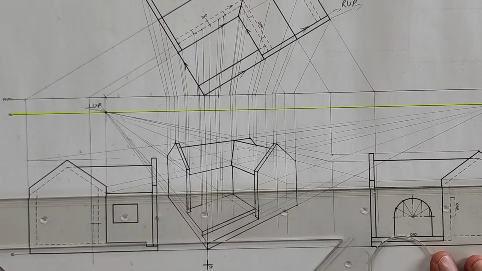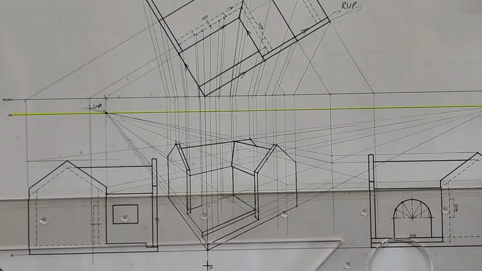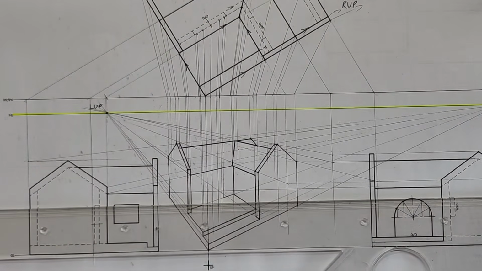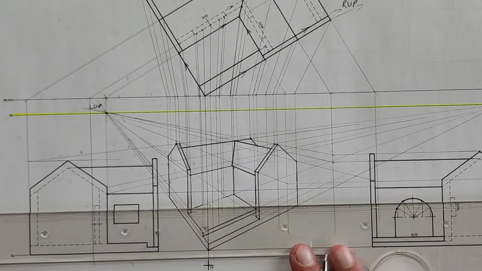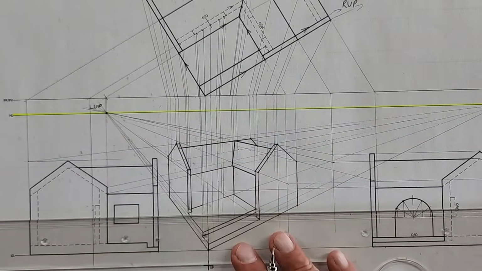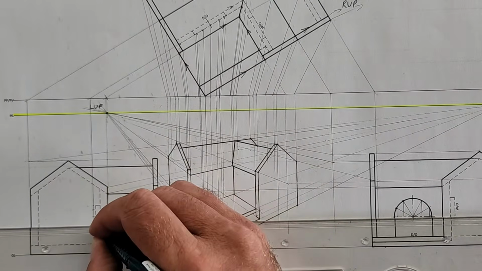Did my paper move now? Looks like it. Some movement. Right, there we have it. Okay, there's the first one. There's the second one. Third height. And the bottom. Okay.